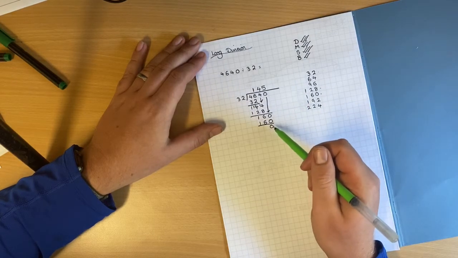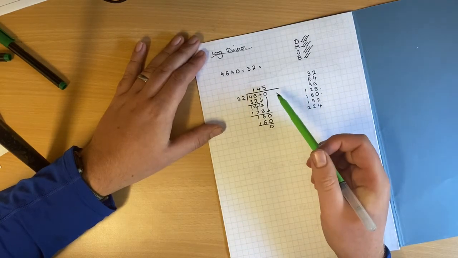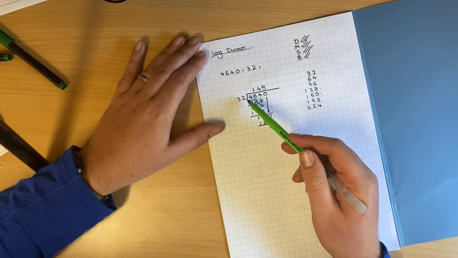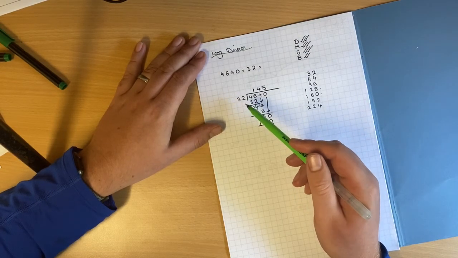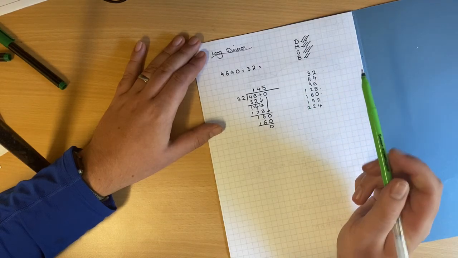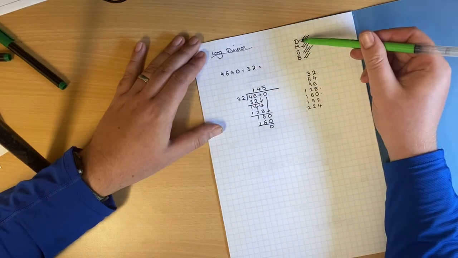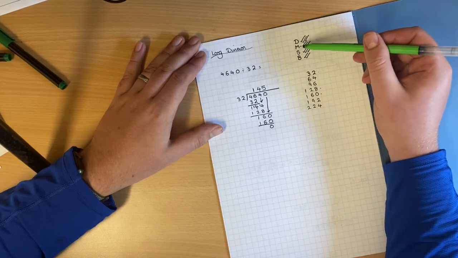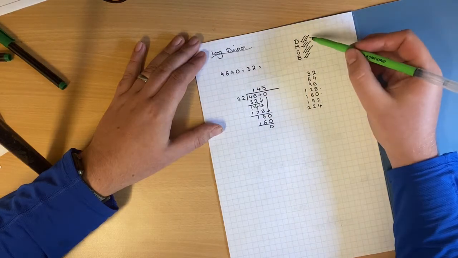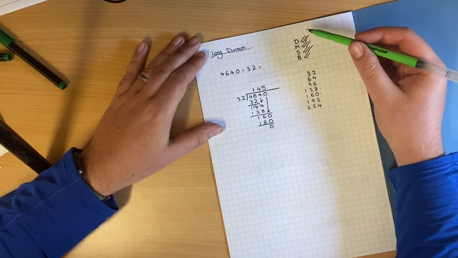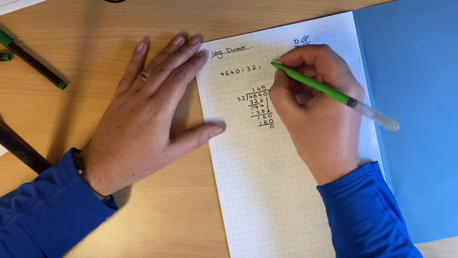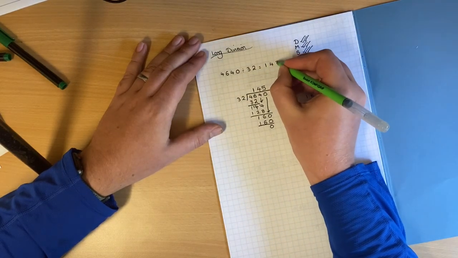You might end up with a number there. If this was a slightly different sum, you might end up with a smaller number there, something you can't fit any more 32s into. That will be your remainder. And there's examples of that in the calculation policy as well. But for this example, I've just worked through that divide, multiply, subtract, bring down a couple of times. Sometimes you won't need to do it quite so much. Sometimes it might only take once or twice to work your way through. And I found myself my answer, 145.